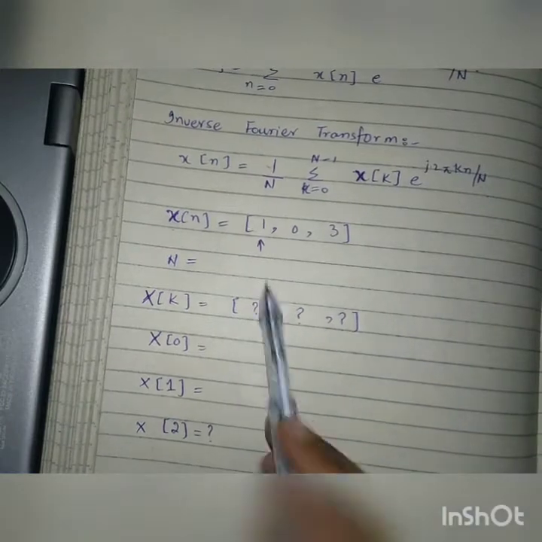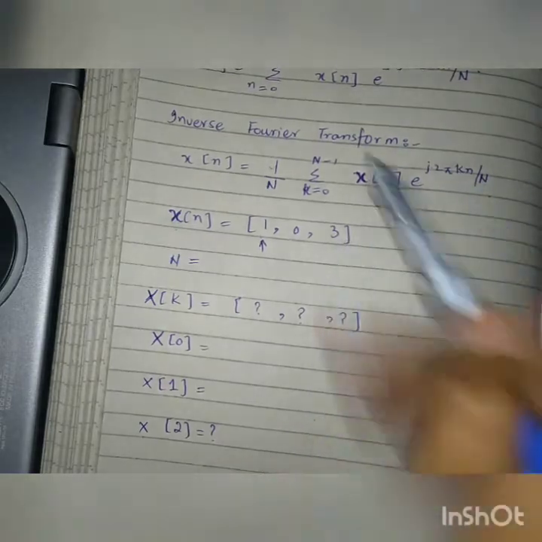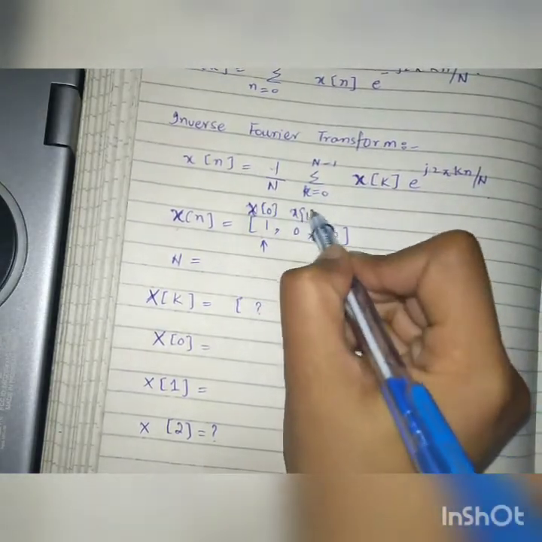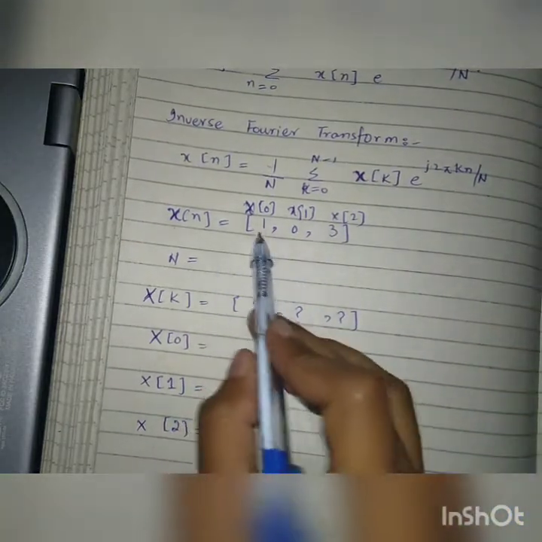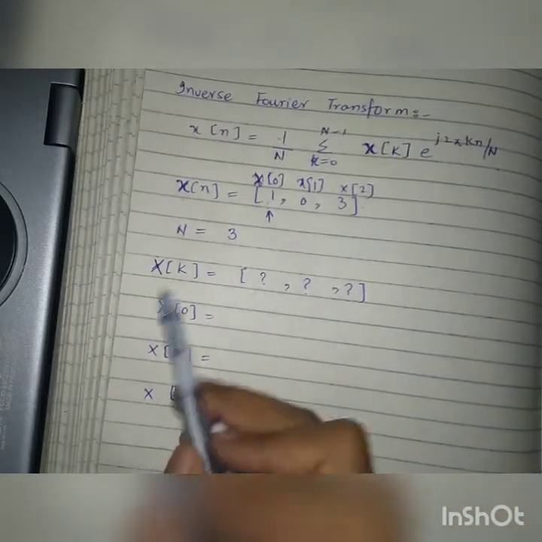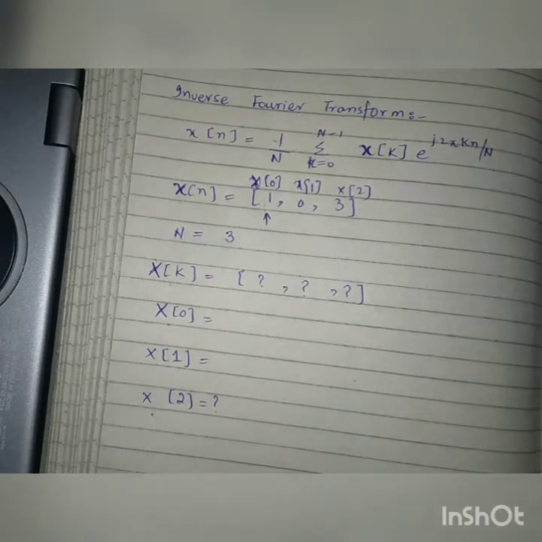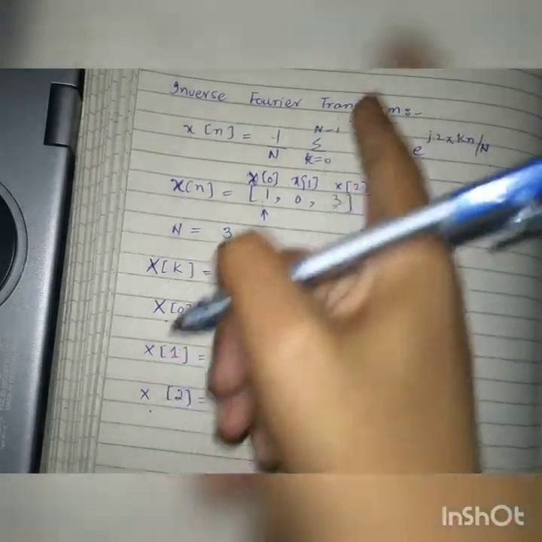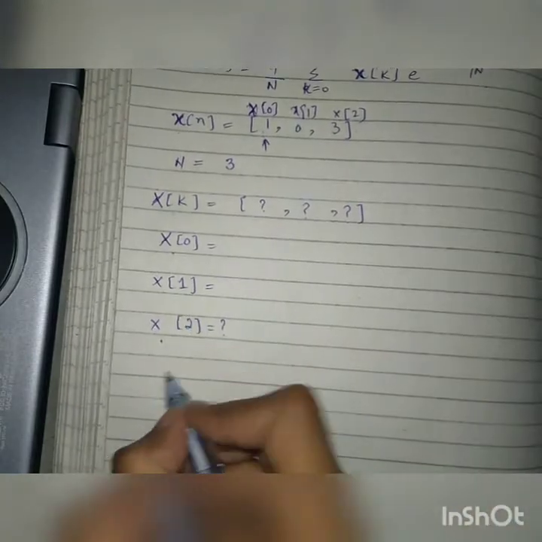So now we have a signal x of n having 1, 0 and 3. This is x of 0, x of 1 and x of 2 in time domain. Here we can see that we have 3 samples, so N is equal to 3. Now we want to find X of 0, X of 1 and X of 2 after applying Fourier transform. So for X of 0 we have this formula. We are going to apply this formula.